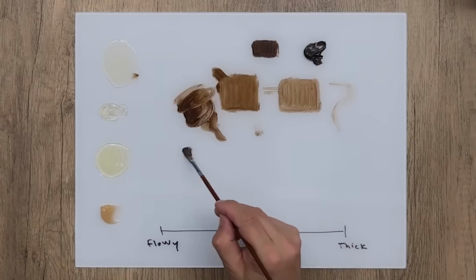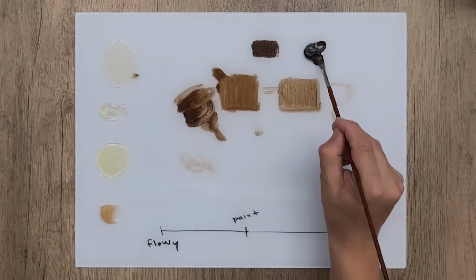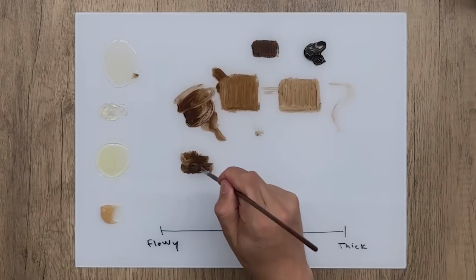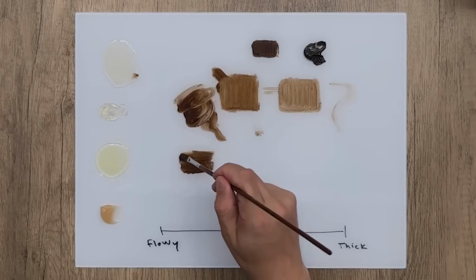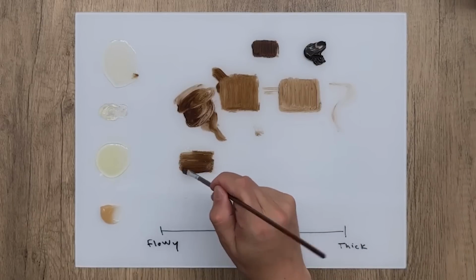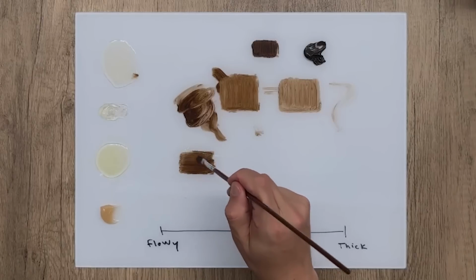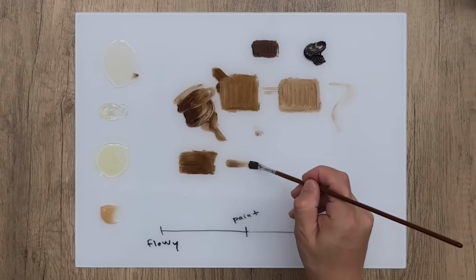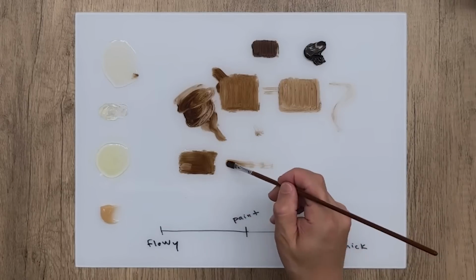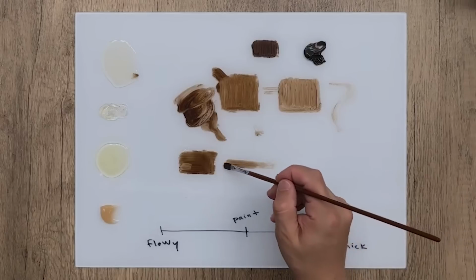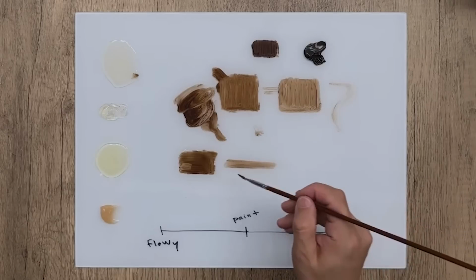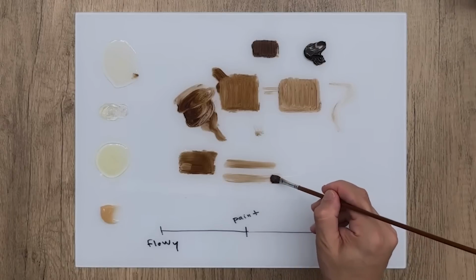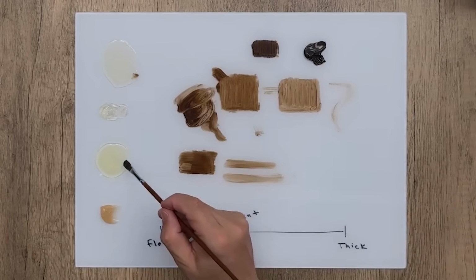So we put down some of that medium, and it also transparentizes a little bit more. But you can see that we get a shorter, a little bit more glazy of a stroke. It pulls out of the brush really beautifully. And that's the stand oil.